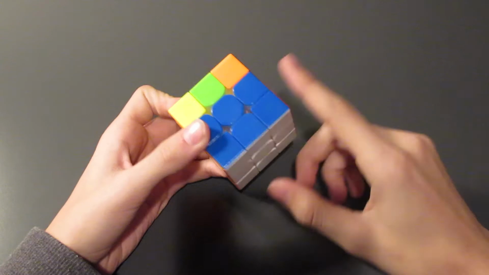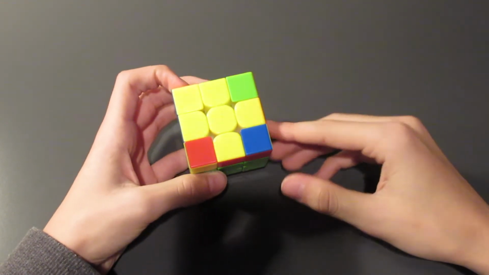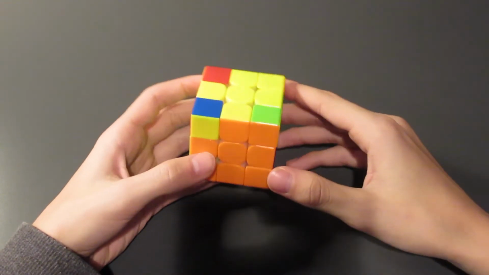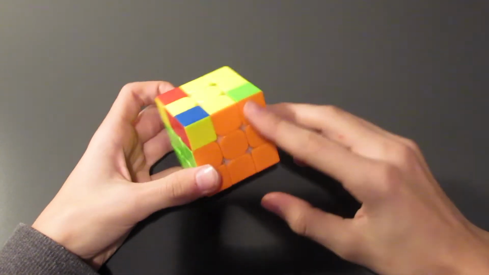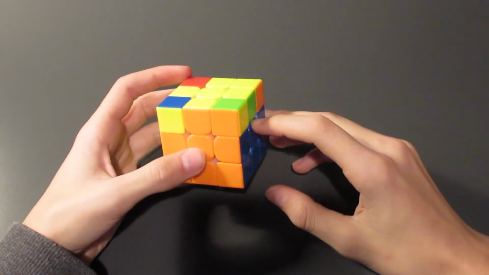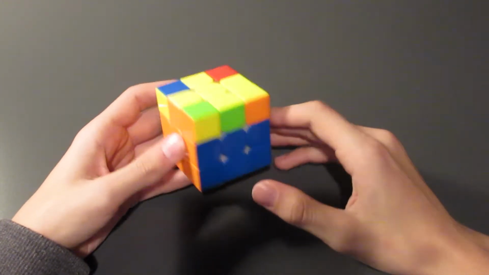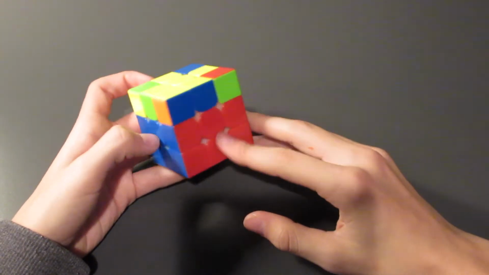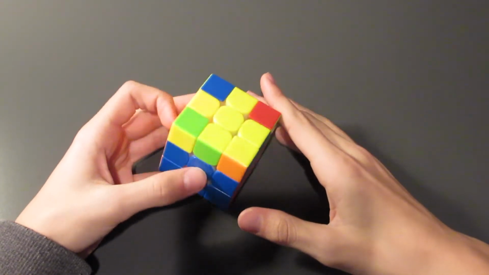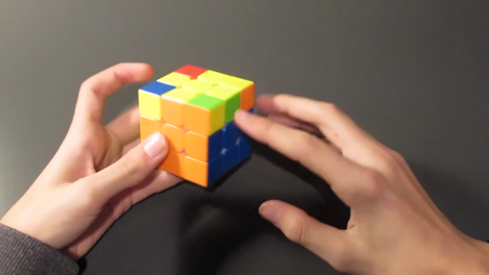Now we have the first two layers of the cube solved, and all of the yellow facing edges facing upwards. The next thing we need to do is line all of the yellow edges up with the correct center pieces, just like this one. If you have all four of them lined up, then you can just skip this step. The first thing we need to do is find a way where two of them are lined up.